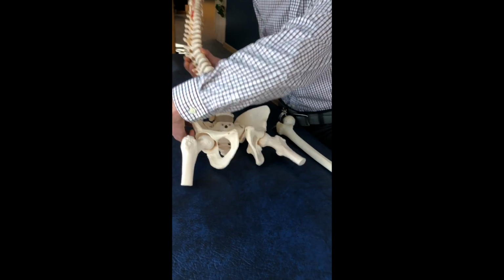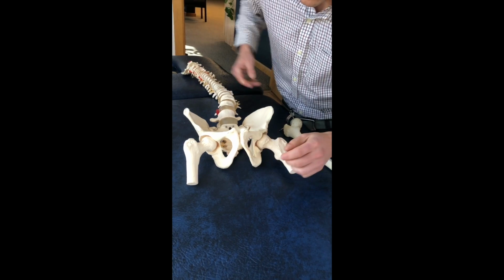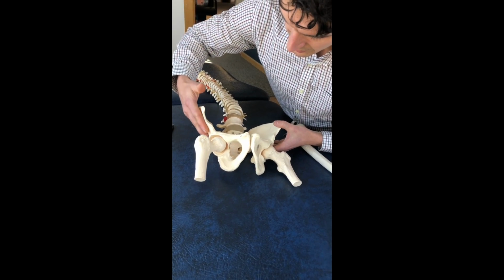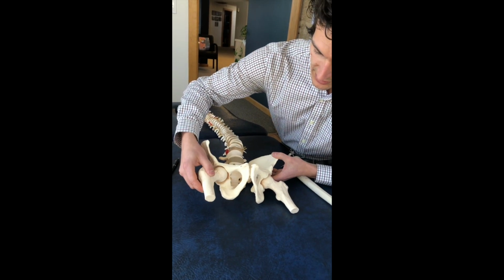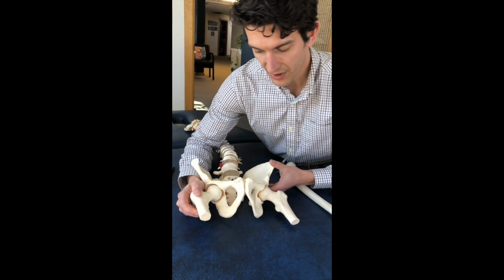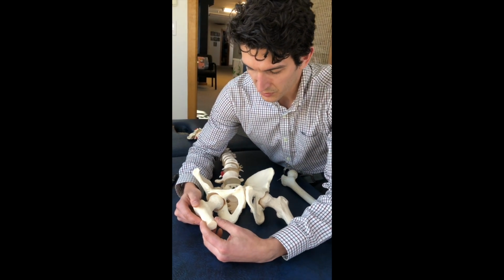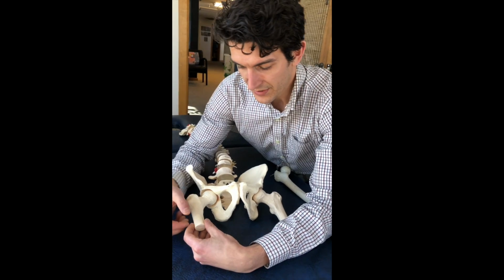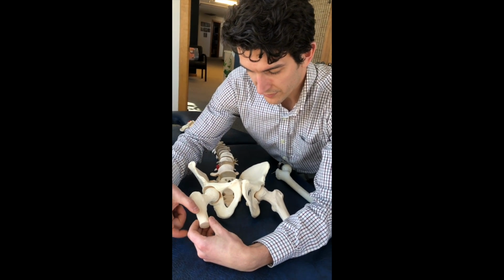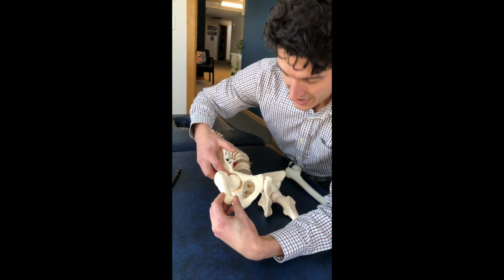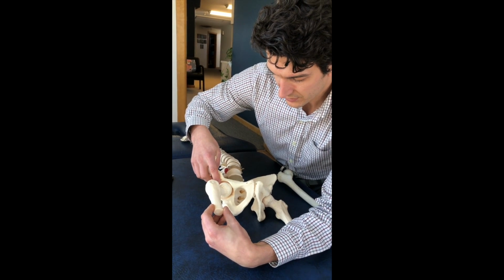And we take a look a little bit more inferior, and we go down the iliac crest, and then we find our articulation of the proximal thigh with the hip and pelvis. So when we look at this, we're now looking at the leg, and this is the more proximal portion of the femur here. The femur articulates with the acetabulum of the pelvis.